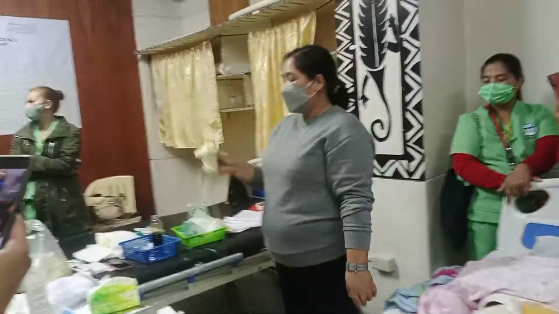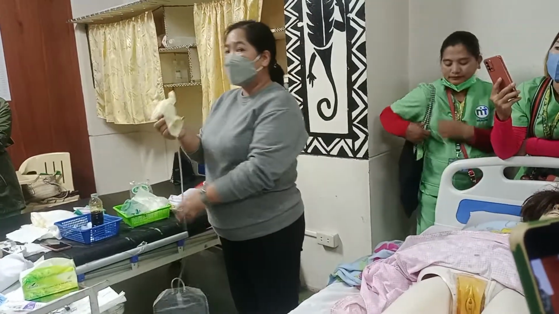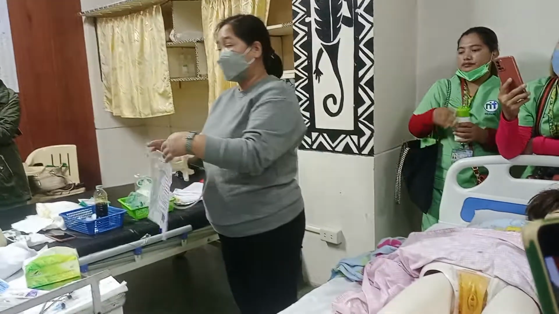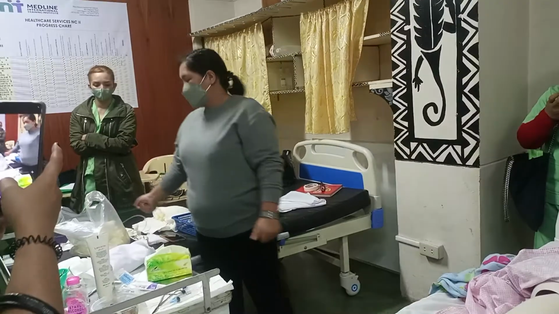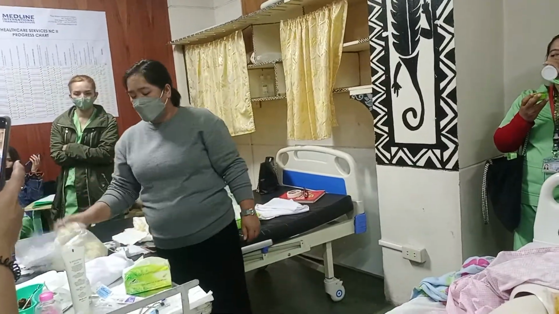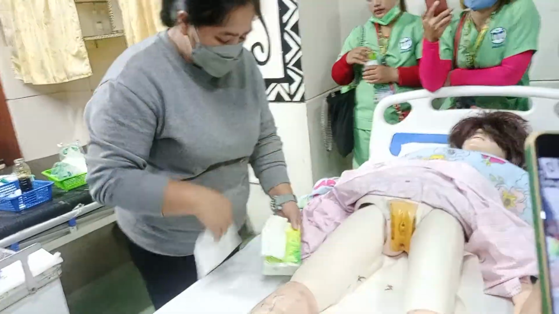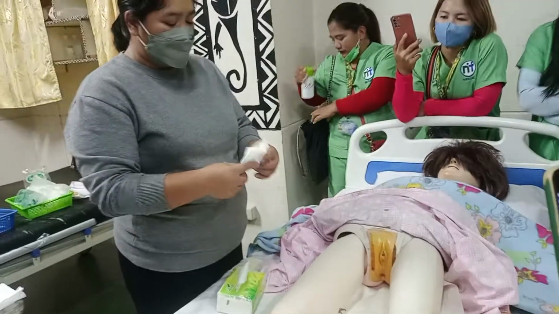Okay? And then, ito yung nilalagay natin sa yellow. Although, dapat lahat yan kasi dinaanan ng ihi, so dapat lahat yan tatanggalin. Due sa kakulangan ng proper waste segregation, dapat dito. Okay?